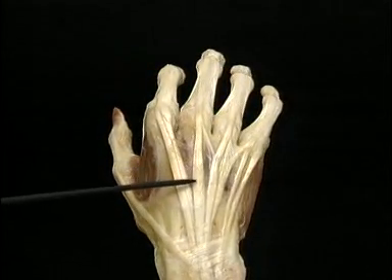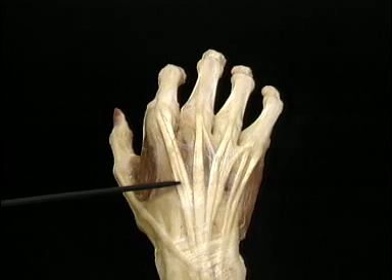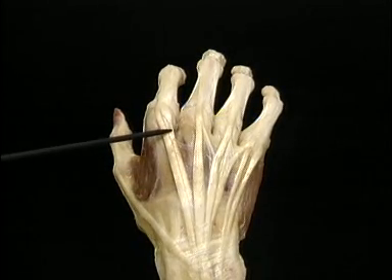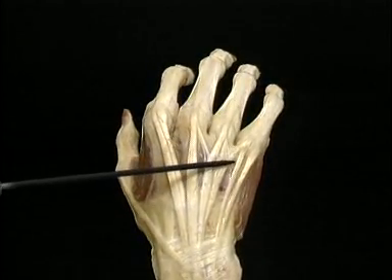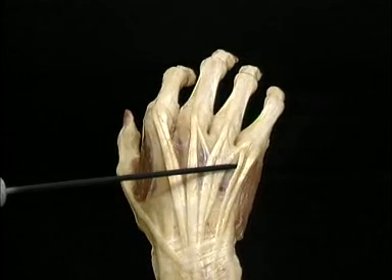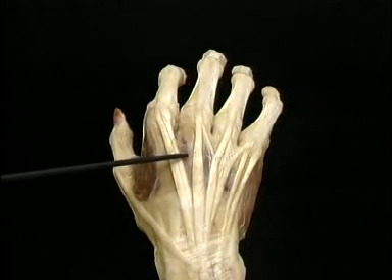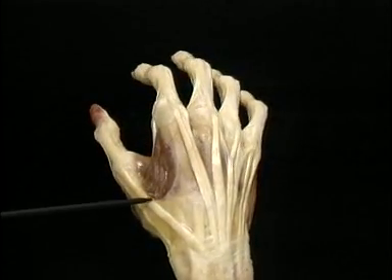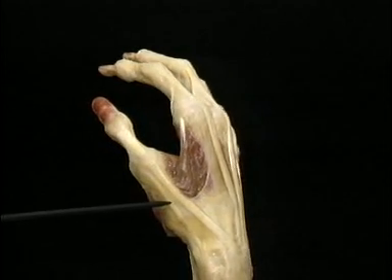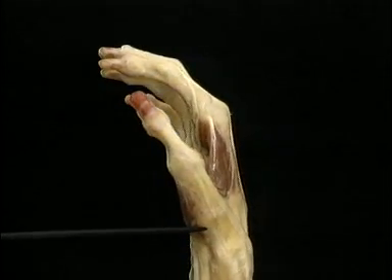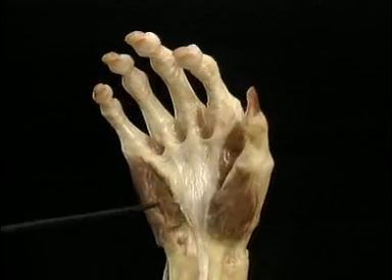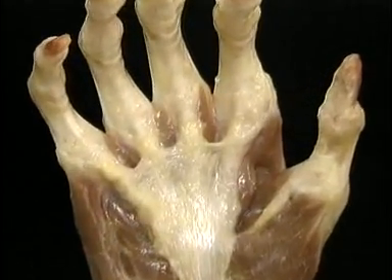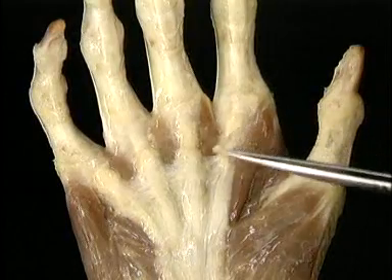On the back, here are the tendons of extensor digitorum, extensor indicis, and extensor digiti minimi. Deep to the extensor tendons are the interossei. Here's the tendon of extensor pollicis longus and brevis and abductor pollicis longus. On the front, here's the palmar aponeurosis, which we'll remove.